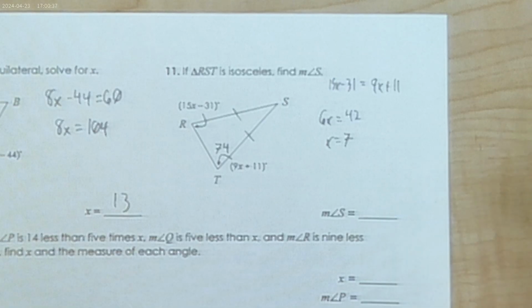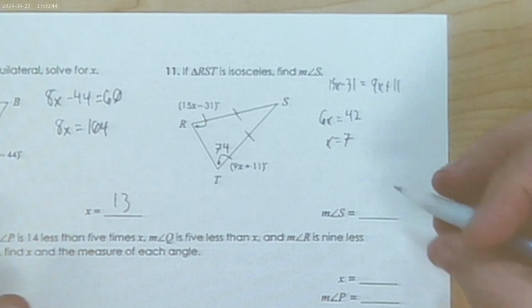So what that means is I'm going to take 180 and subtract 74 twice. And what that leaves me with is 32.